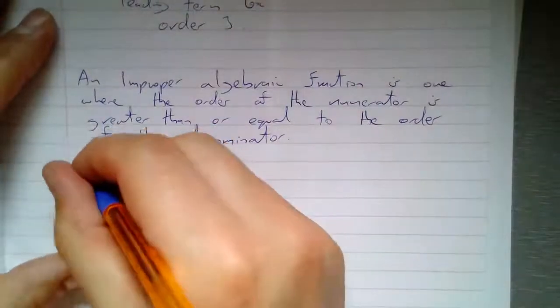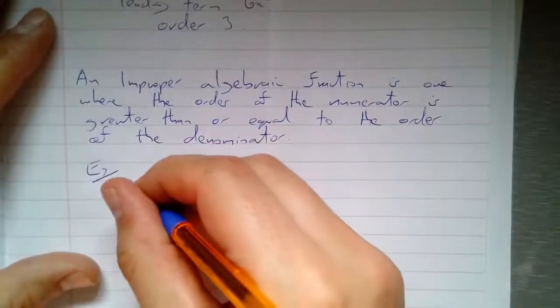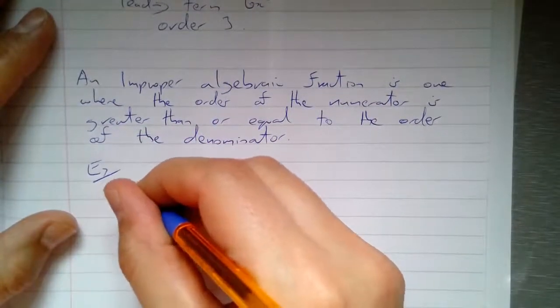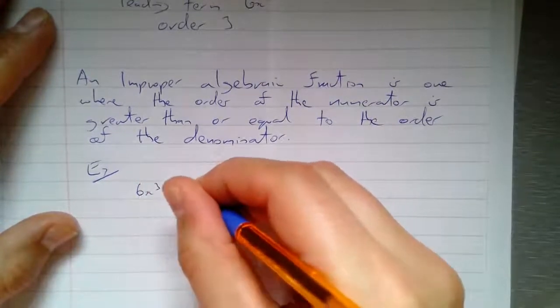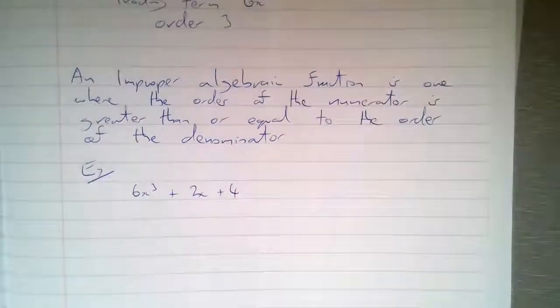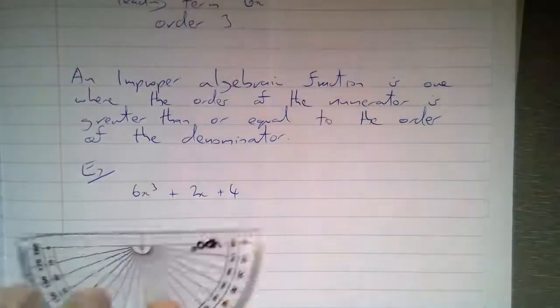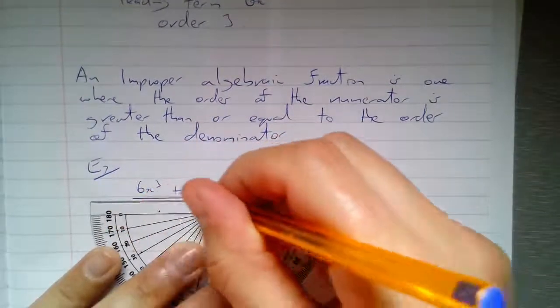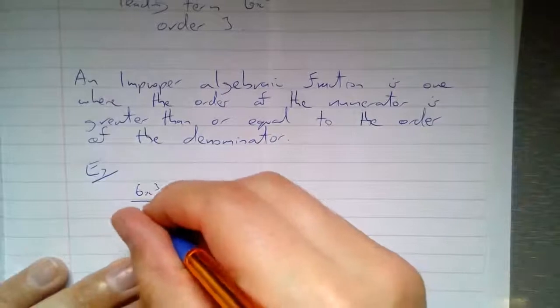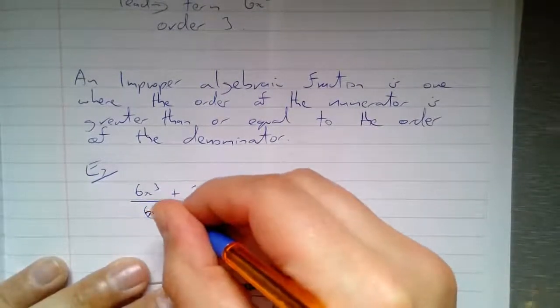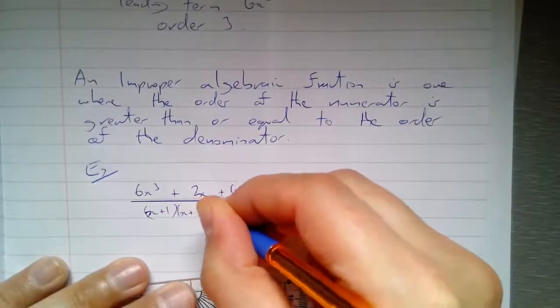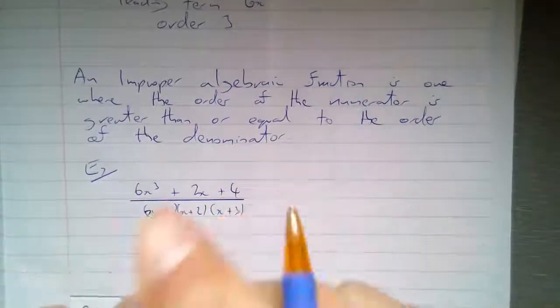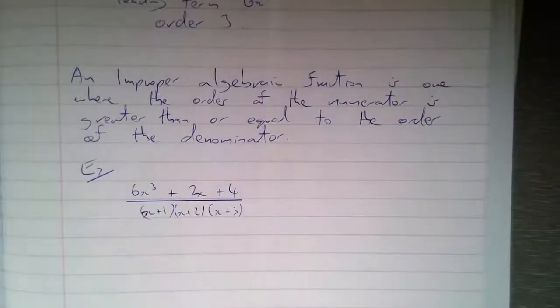So for example, if I had 6x cubed plus 2x plus 4 all over x plus 1, x plus 2, x plus 3, this would be an improper fraction.